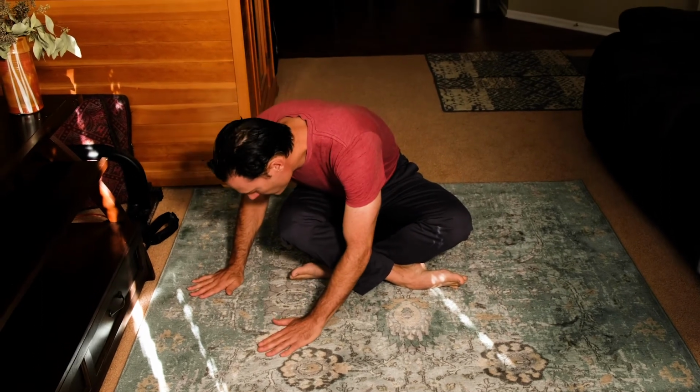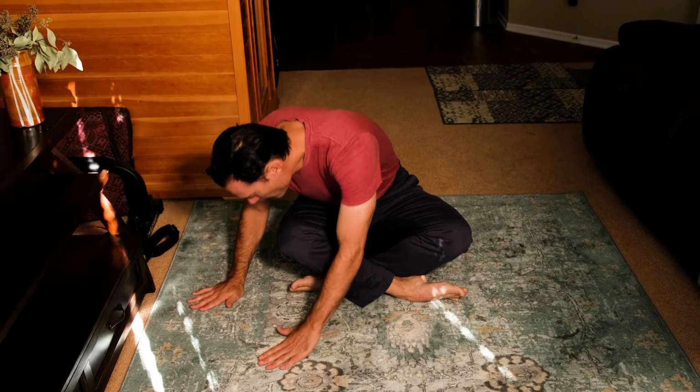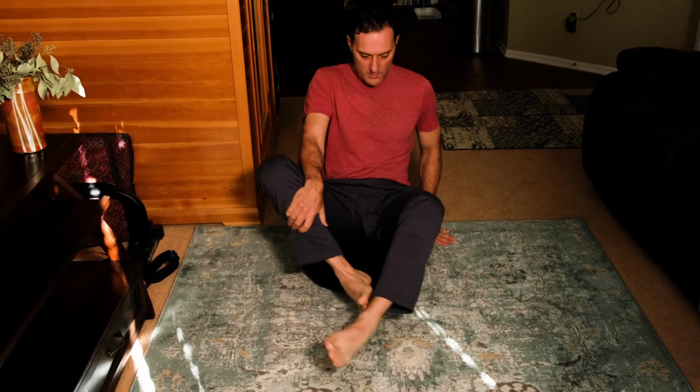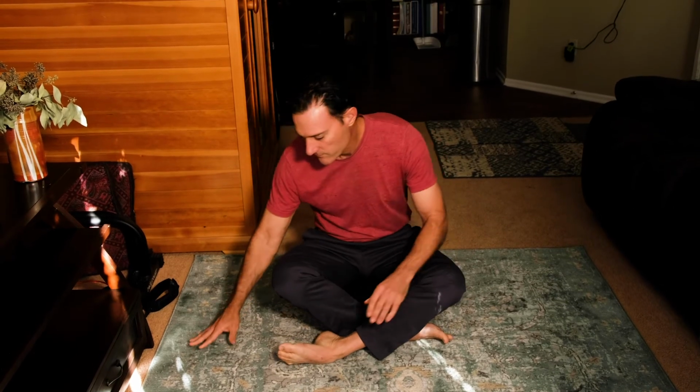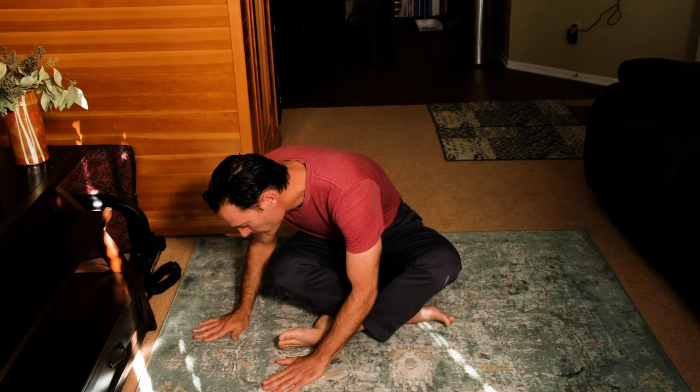Pause the video. You should hold each position for a minute or so, then switch legs, crossing the other leg in front, and do it again. But yeah, take your time with this one. It's a great stretch.